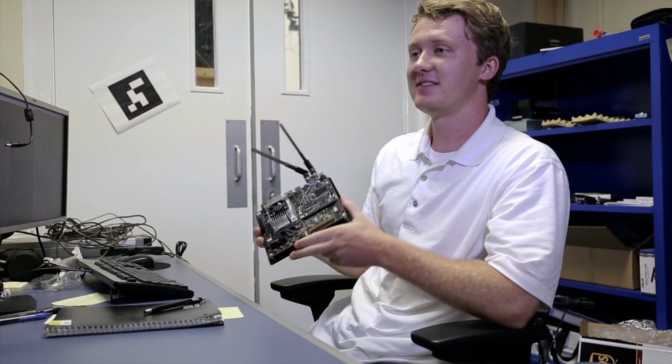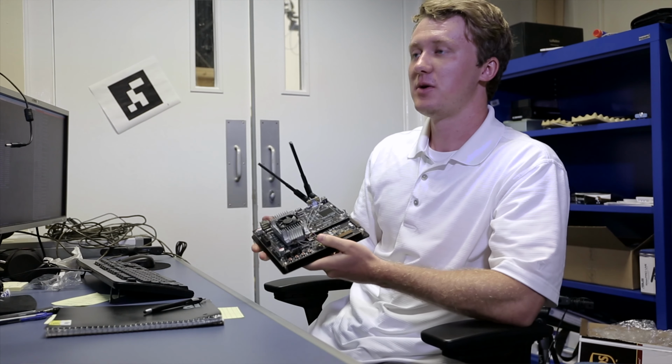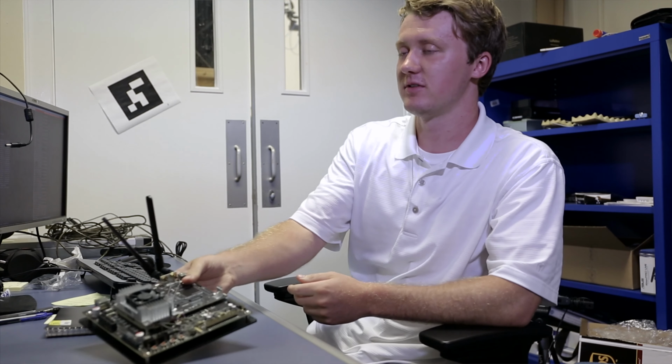This is the NVIDIA Jetson TX1 board, and this is the primary board that I'm using to run the convolutional neural networks on board a UAV. And so we're able to achieve about 2 frames per second of classifying the image.